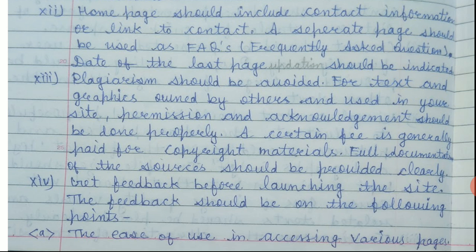Then another important point is about plagiarism. Plagiarism should be avoided. For text and graphics owned by others and used in our site, permission and acknowledgement should be done properly. A certain fee is generally paid for copyright materials, which we should pay. Full documentation of the sources should be provided clearly. So, copyright material should be handled very carefully, and if we are borrowing certain images or phrases or material from other people, we should give proper acknowledgement of that.